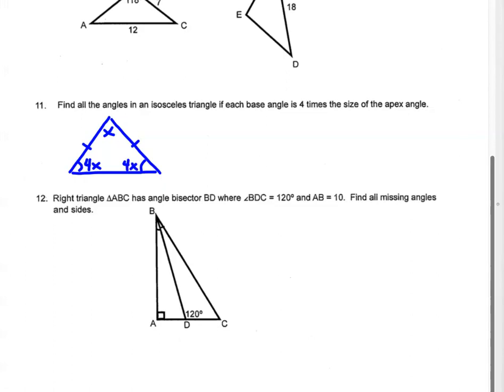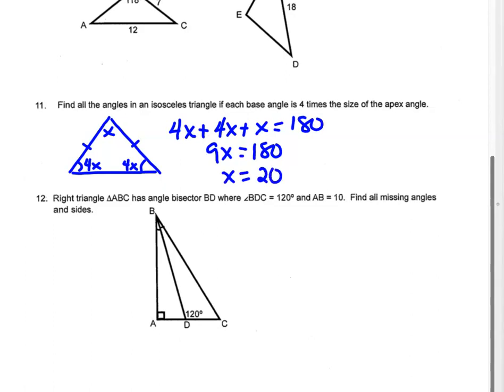And all of the angles in a triangle have to add up to 180, so if we take 4x plus 4x plus x, we should get 180 degrees. So 9x equals 180, x would have to be 20. So the apex angle is 20 degrees, and the two base angles would each be 80 degrees.